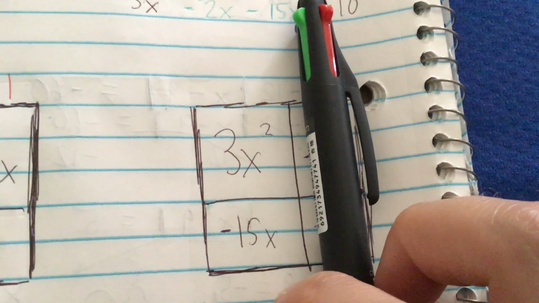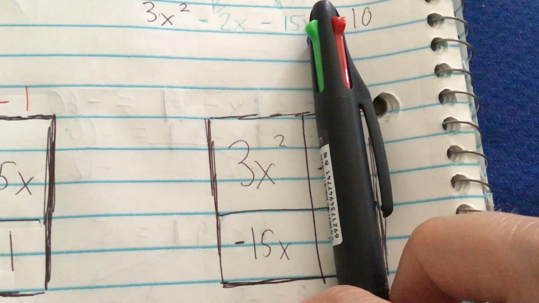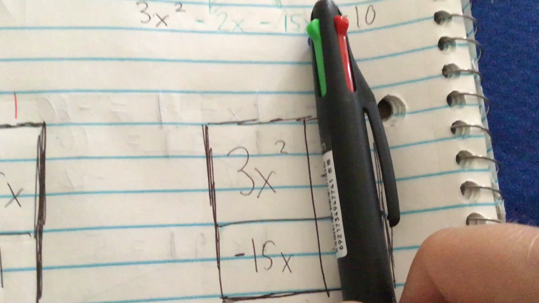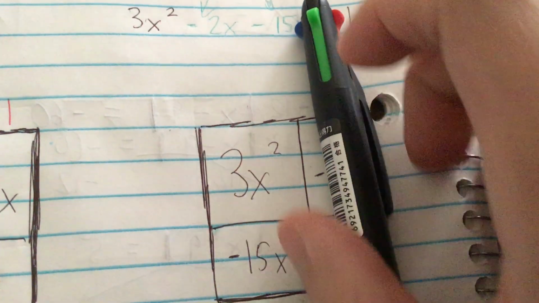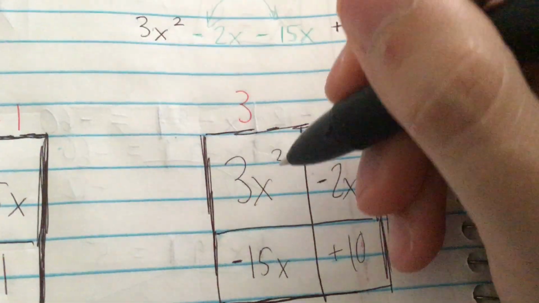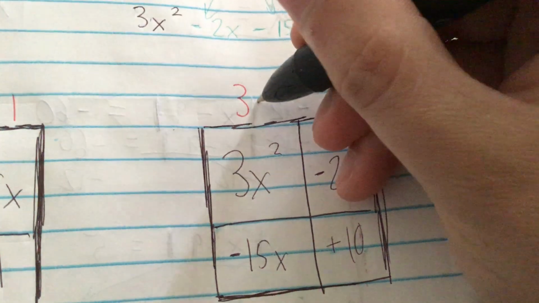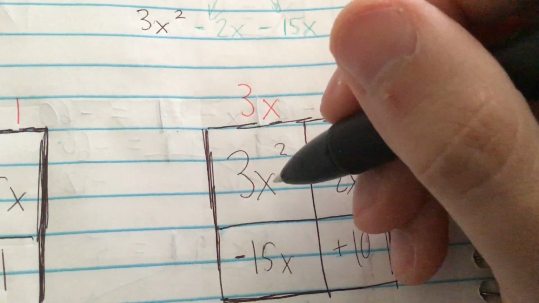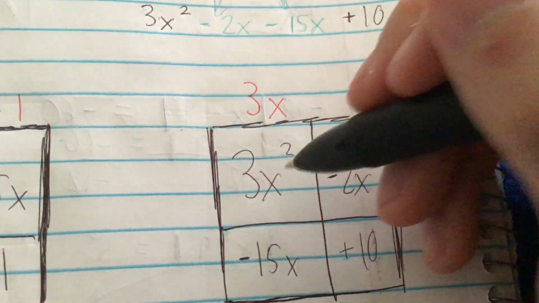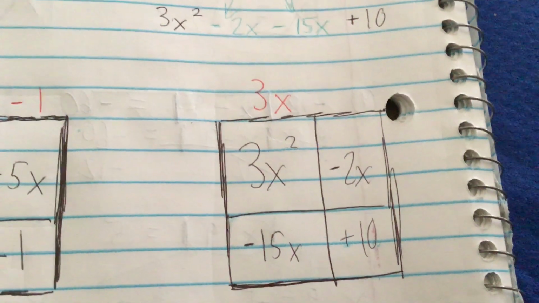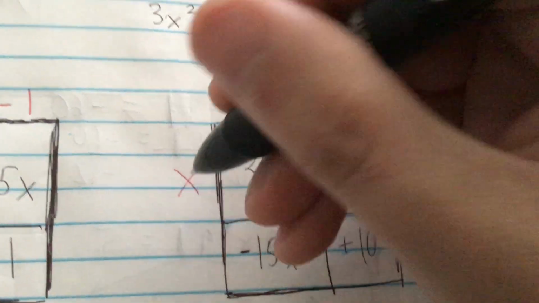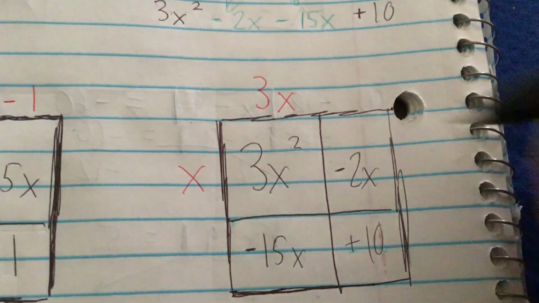What number can I factor out of 3x squared and negative 15x? Well, the greatest common factor of 3 and 15 is 3. And what I can factor out from x squared and x is an x. So the greatest common factor of these two is 3x. Okay, 3x times what is 3x squared? Right, 3 times 1 is 3, and x times x is x squared, so 3x times 1x is 3x squared.